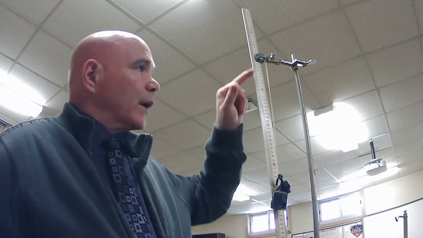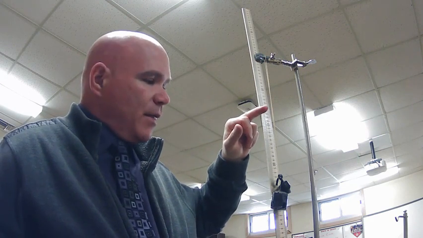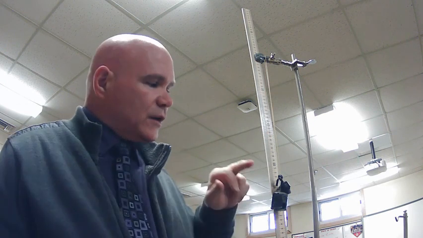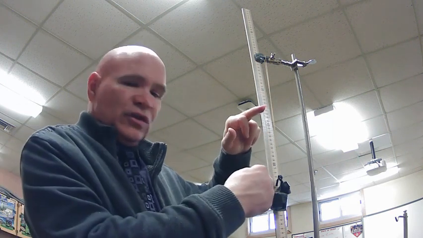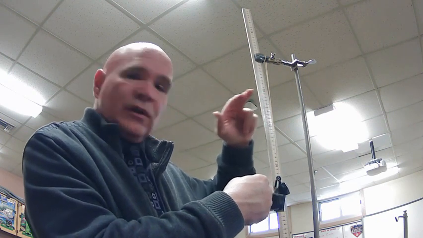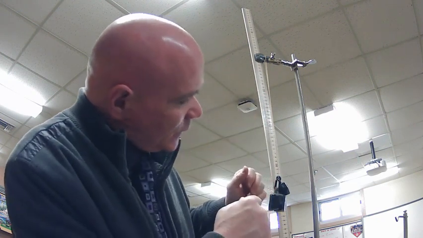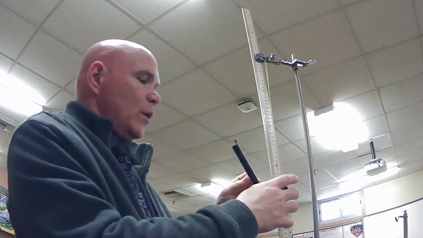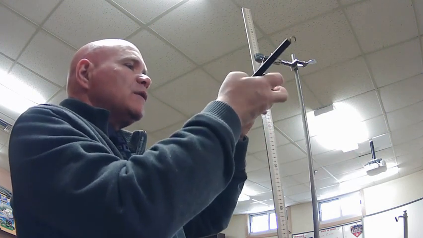So remember, we're going to measure the bottom of the elastic. Then we're going to measure a second time. When you do your calculations, it's the length that it stretched that we want, not the whole length. So it started at 35. Now it's down around 53. So it's around 18. Okay, we can do the exact same thing when we use our springs.